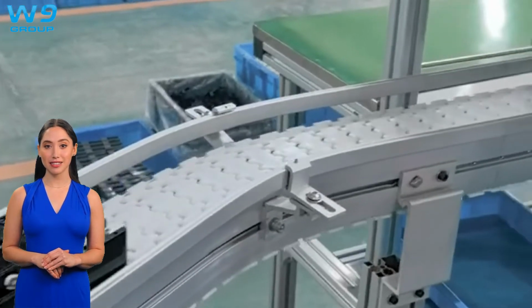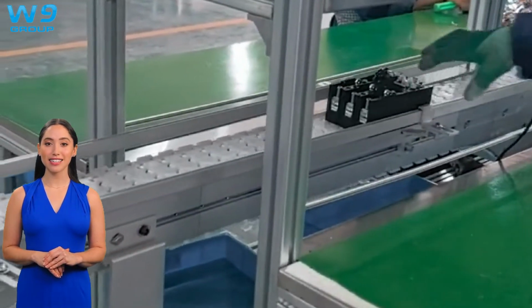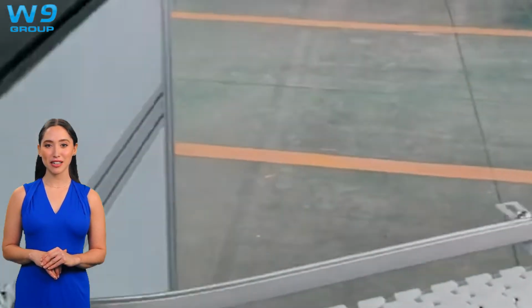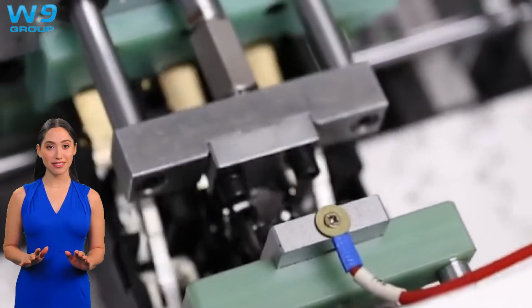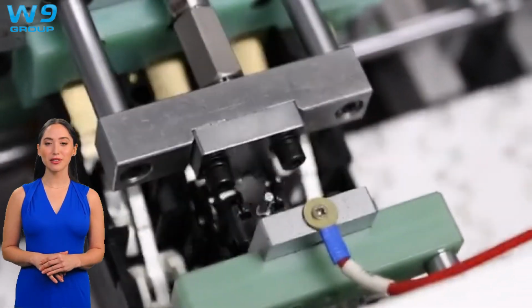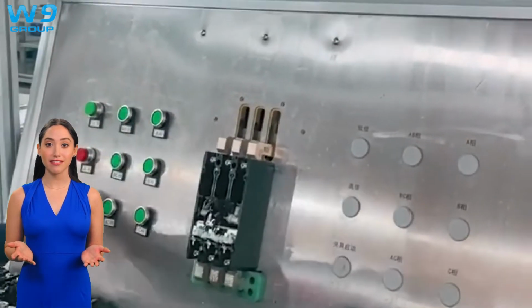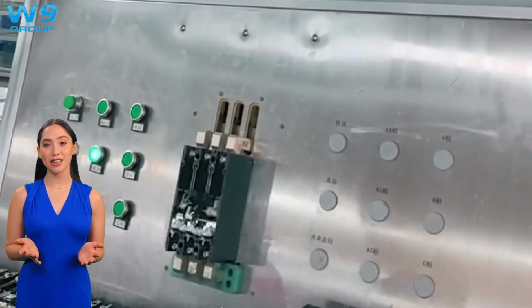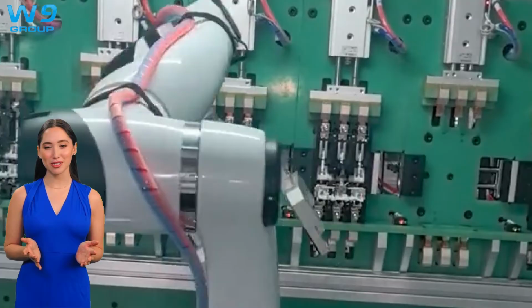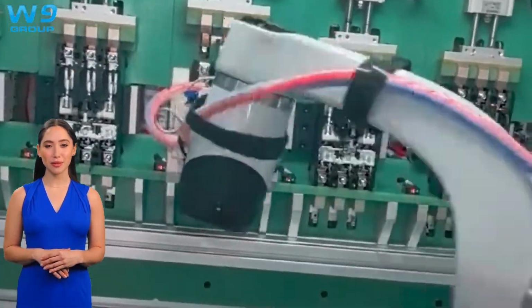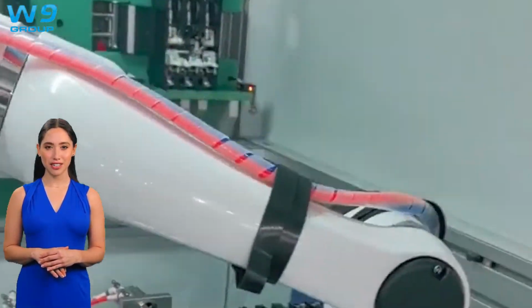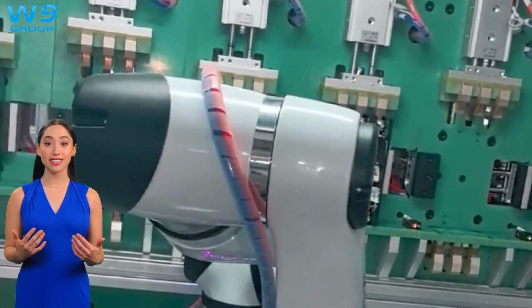So why do we need to use these devices? First, they can effectively protect electrical equipment and extend its service life. Secondly, they can safeguard personal safety and prevent accidents such as electric shocks and fires. Finally, the use of these circuit breakers can improve the reliability of the power system and ensure a stable power supply.